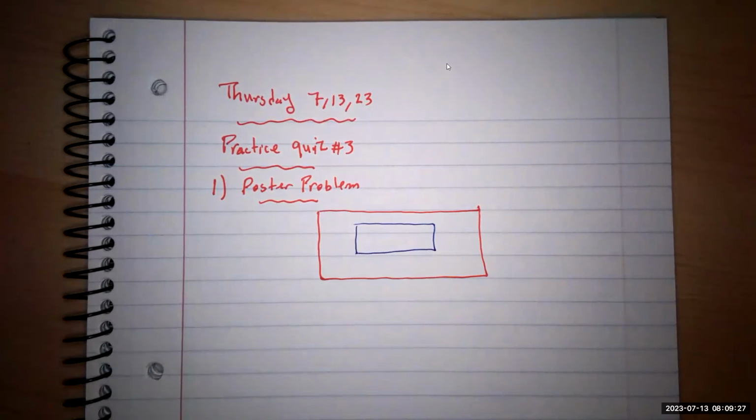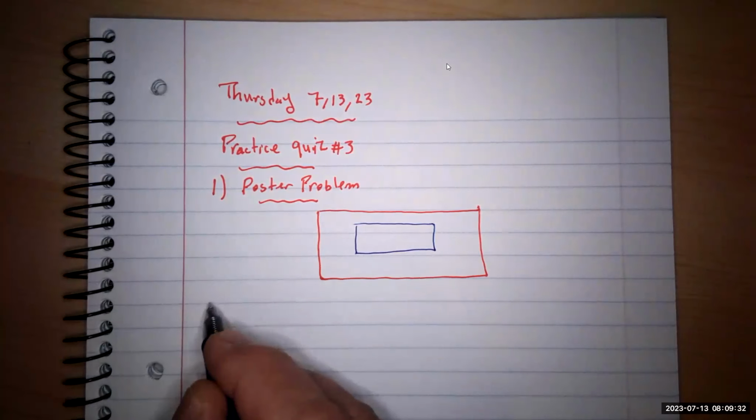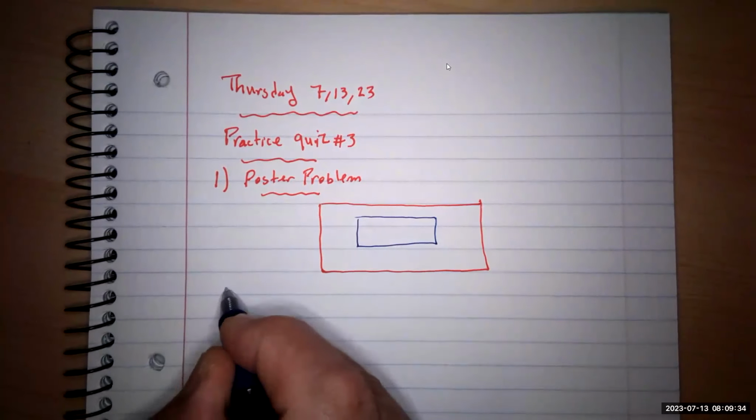So this problem is a little bit different. Let me write it down, because this is different from what we did.